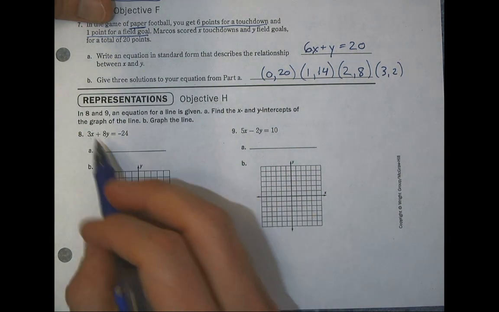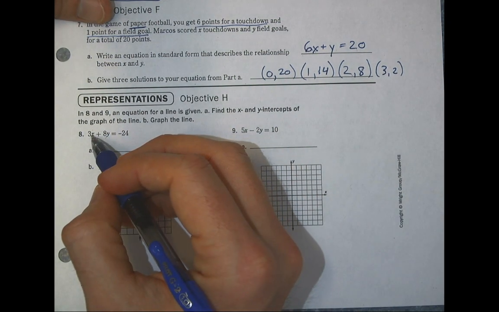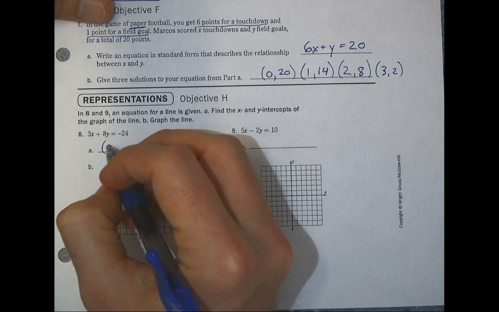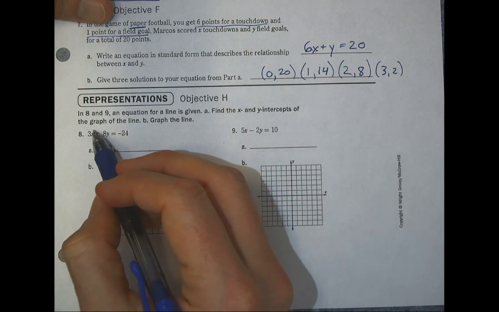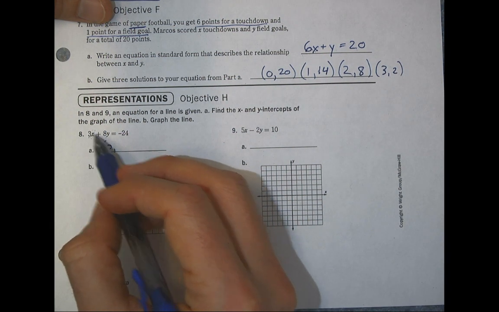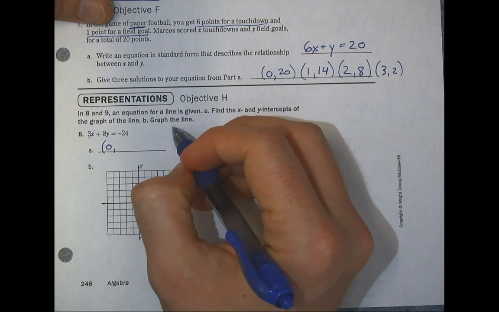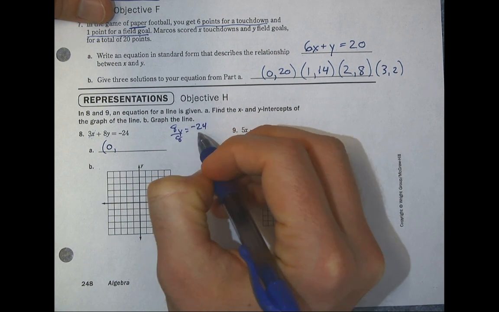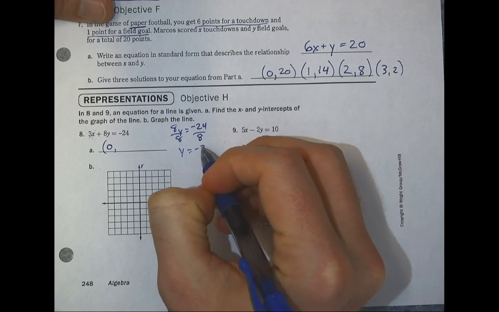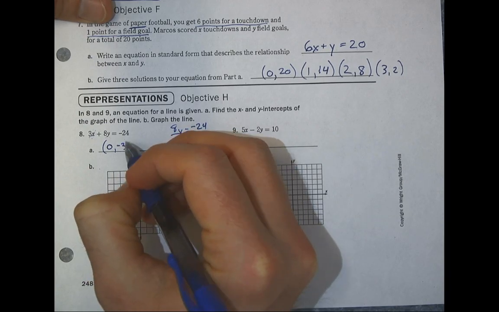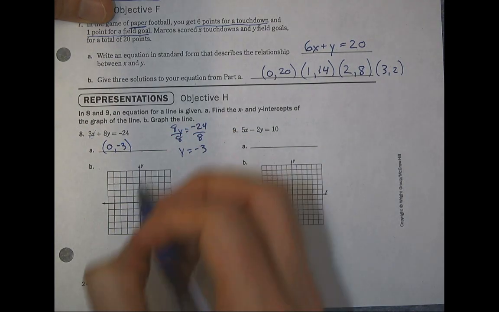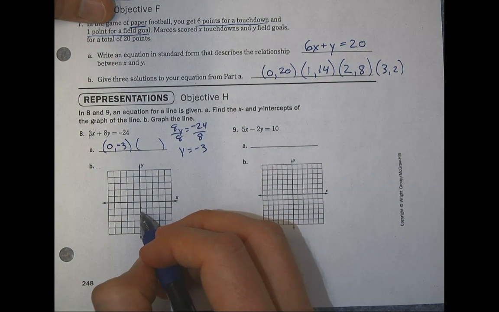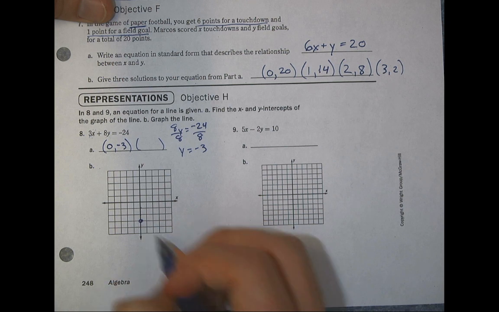Especially when it's in standard form, it's nice and easy, because if I plug 0 in for x, I'm going to have a 0 for x. What happens to y? So this basically clears out because it's 3 times 0. I have 8y equals negative 24, so I would divide by 8, and y equals negative 3. So I have the point 0, negative 3. That's my y-intercept. So if I'm counting by ones here, my y-intercept will go right here.